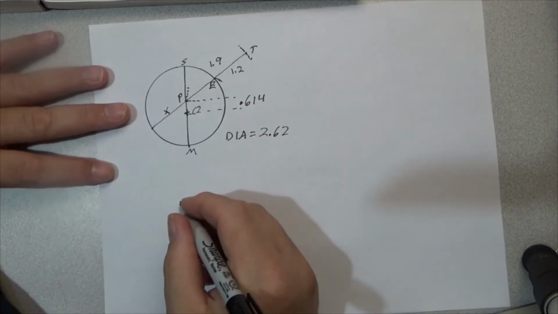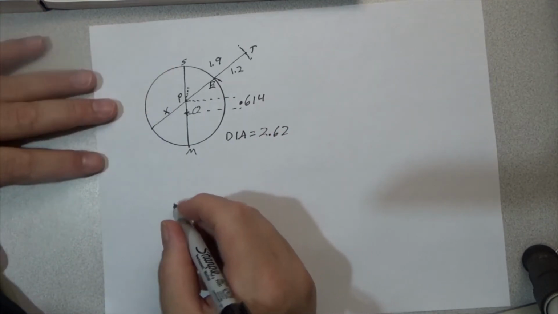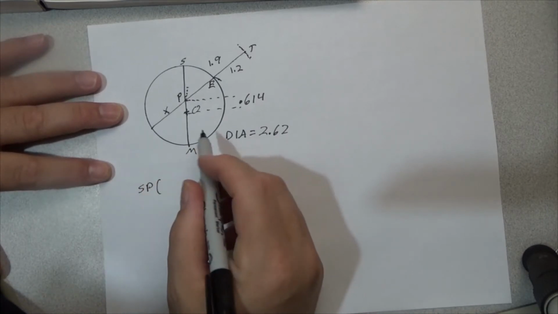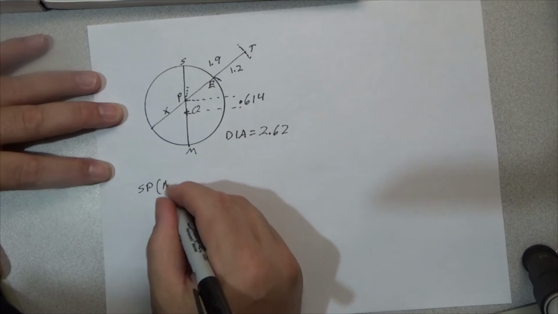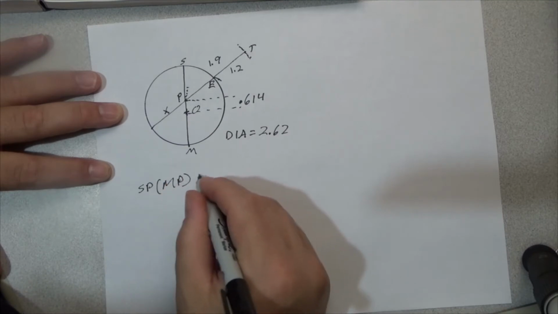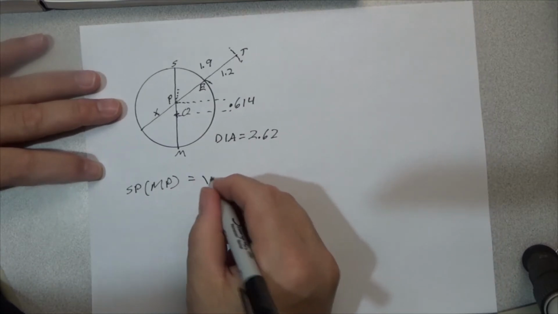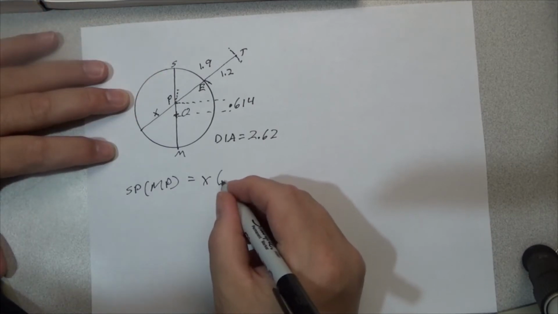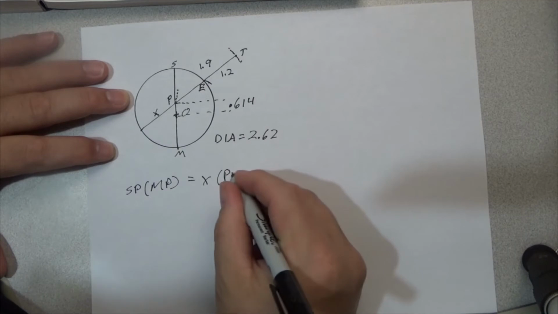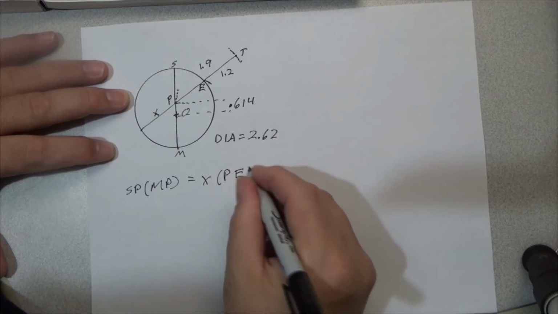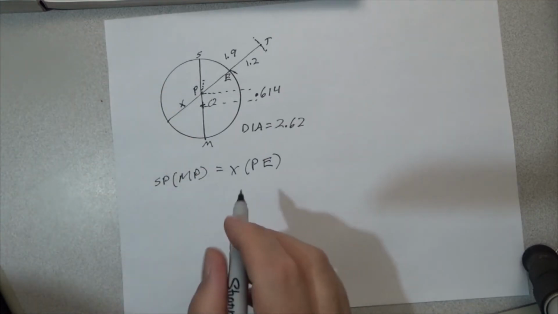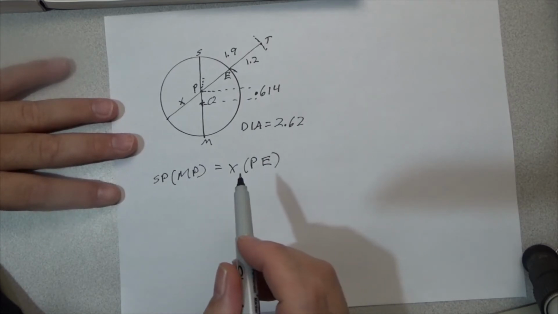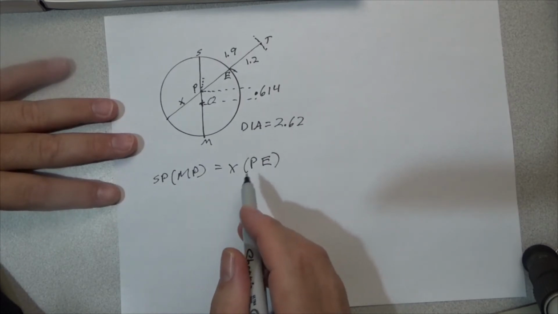Now we know that SP times MP is equal to X times PE. Okay, so we know this is what we know. All right, so let's go ahead and see if we can figure out what some of these things are.